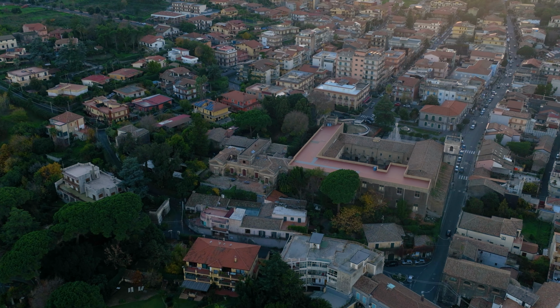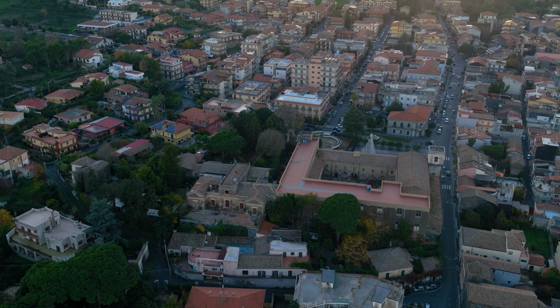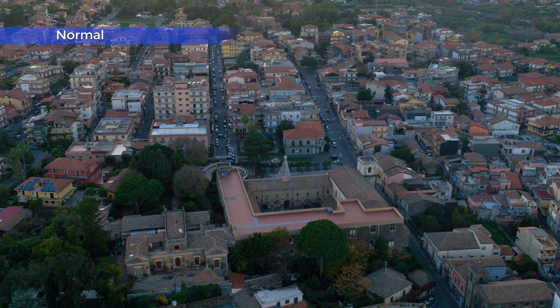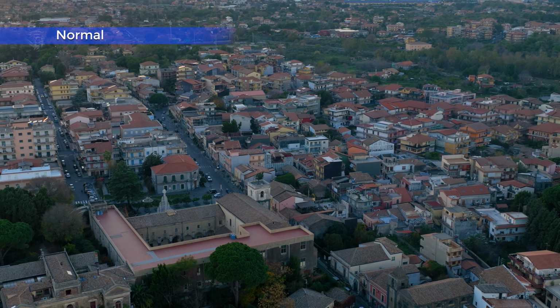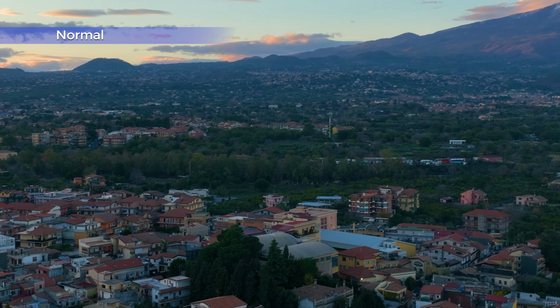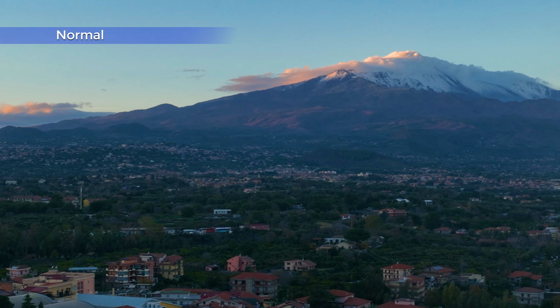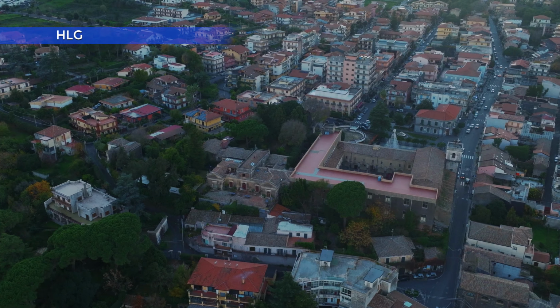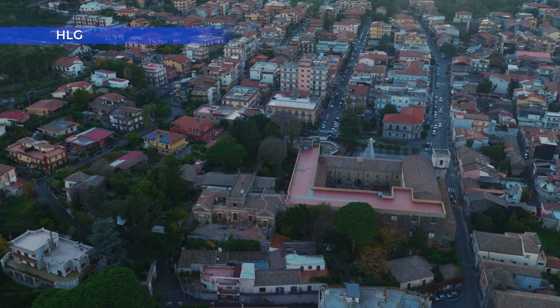After hitting go, the aircraft will fly to the first point to perform the mission. Waypoints works at all resolutions, including 5.1K, and with all 3 color modes. Here we can see it in action in HLG.